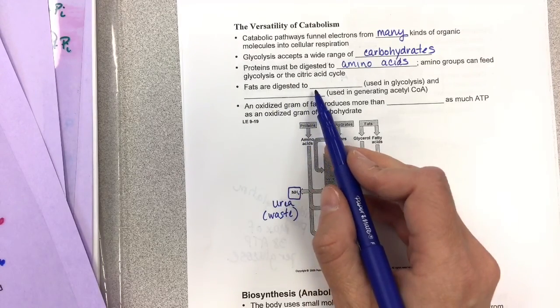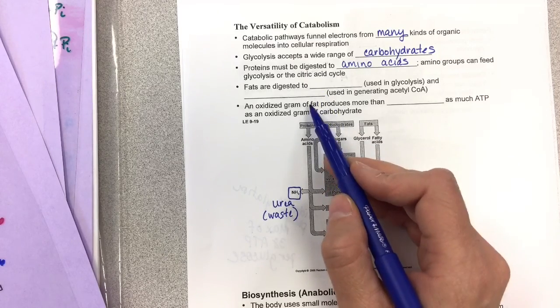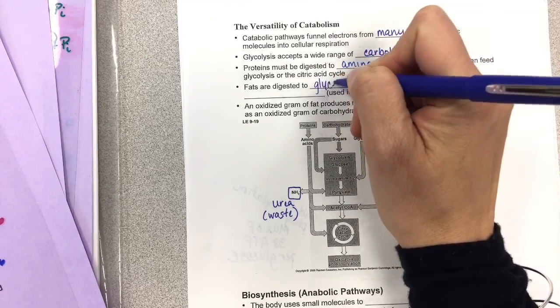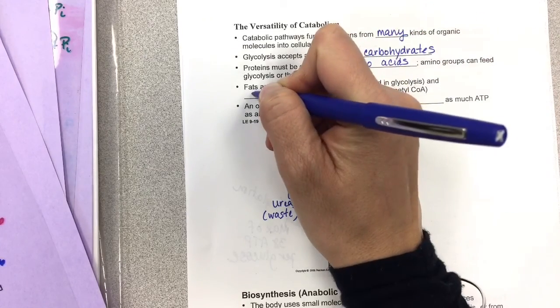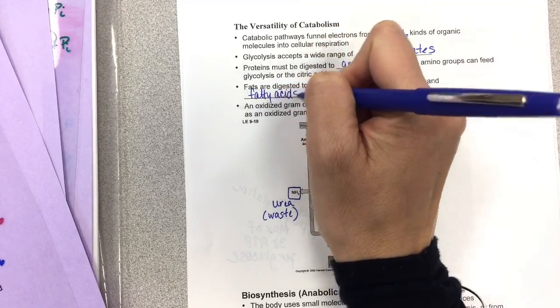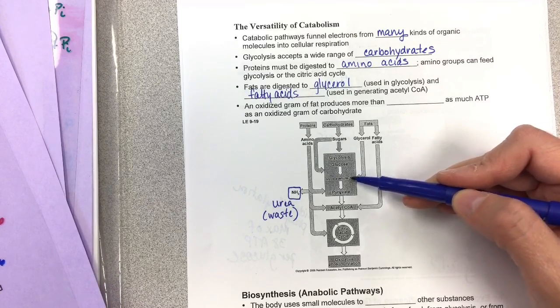Fats are digested to, and see if you can think of what they're digested to. See if you can fill it in and pause it. All right, we should have glycerol and fatty acids. And so we see here glycerol enters into the glycolysis.